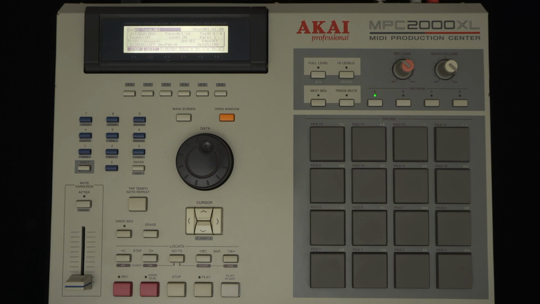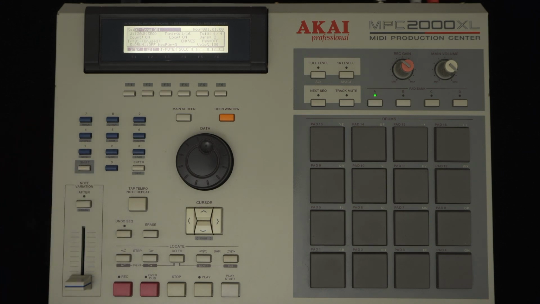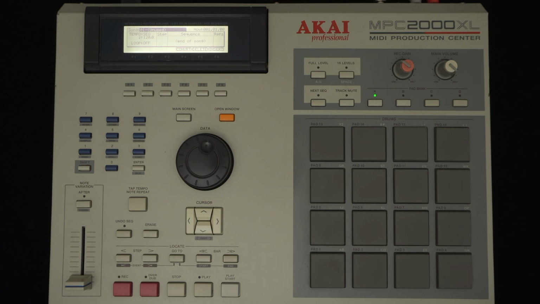So now that we know that our home base is main screen, let's have a look at the other pages available to us via the keypad. If we hold down Shift and hit 1, that'll take us into song mode. In song mode, this is where you actually chain your sequences together so that they'll play in a particular order.